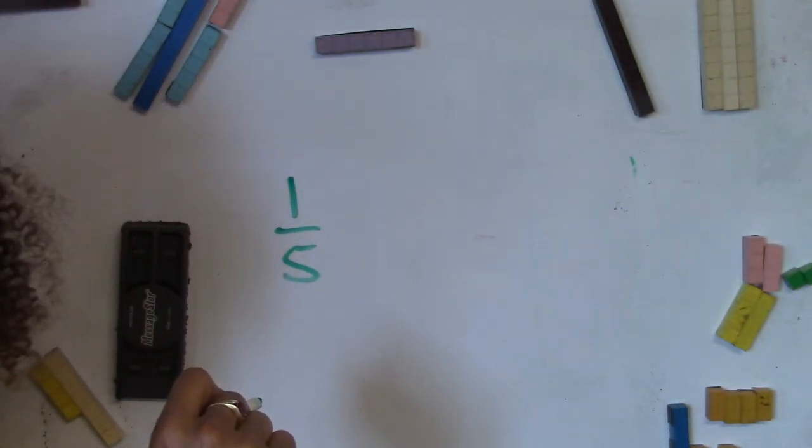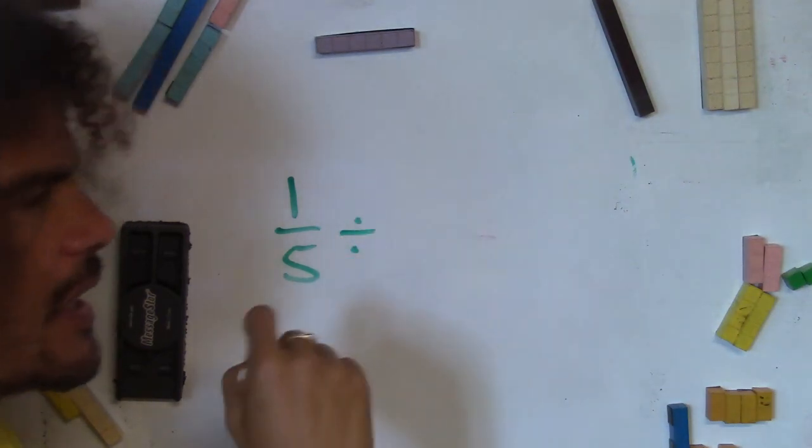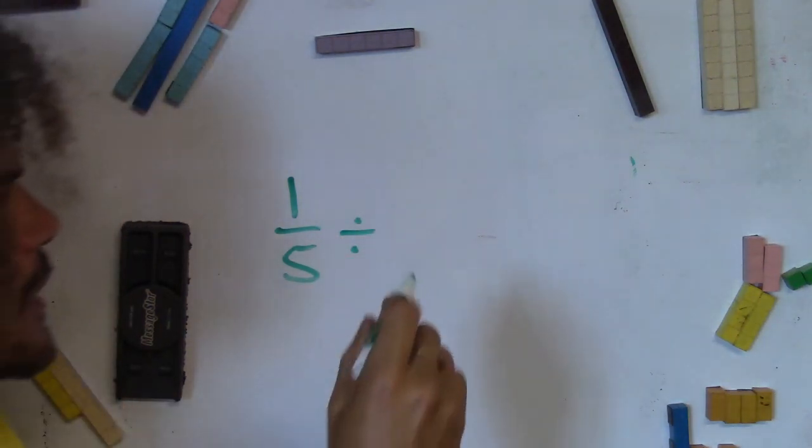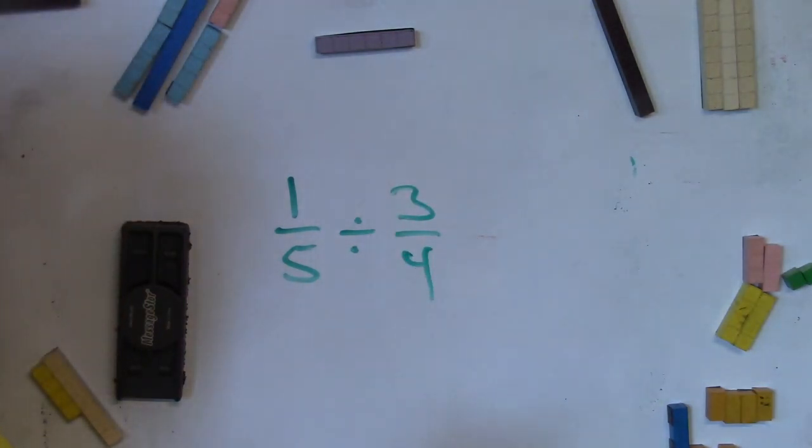All right, so let's say I want to take 1/5 and divide it by 3/4. There you go. I want to take 1/5 and divide it into 3/4 pieces. Then what? Can you give me that example sheet? All right, you want to see a picture? I see how it is. Alright, let's do it.